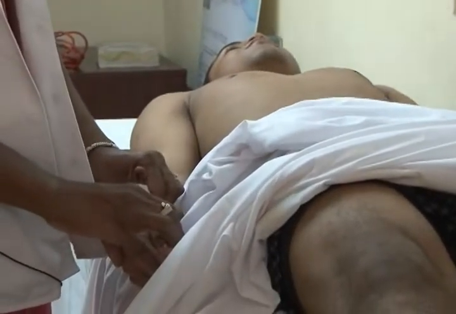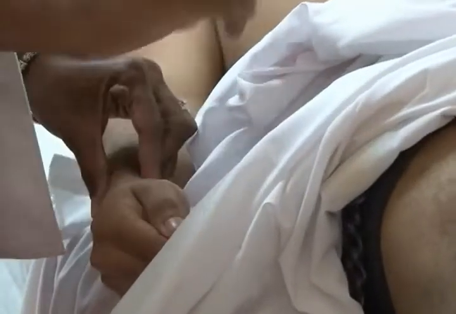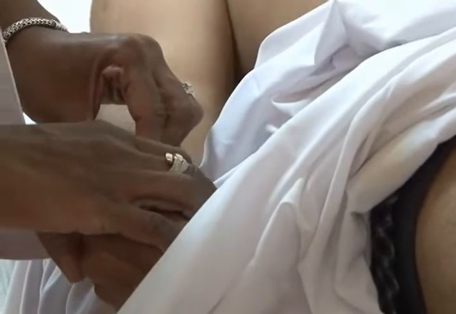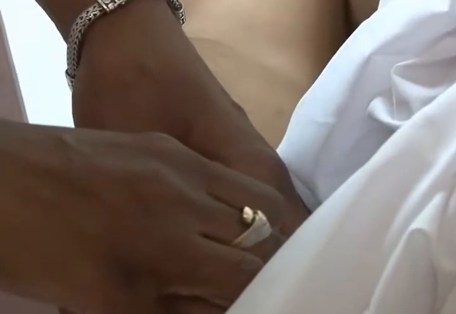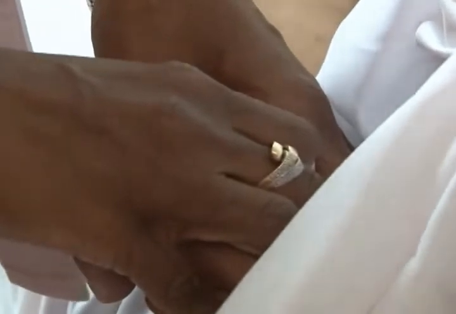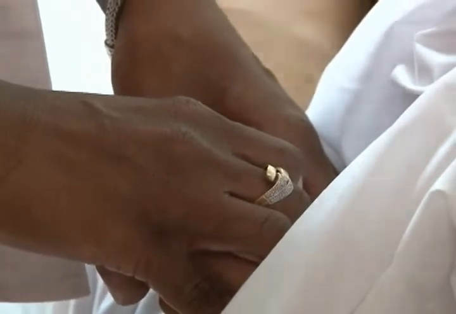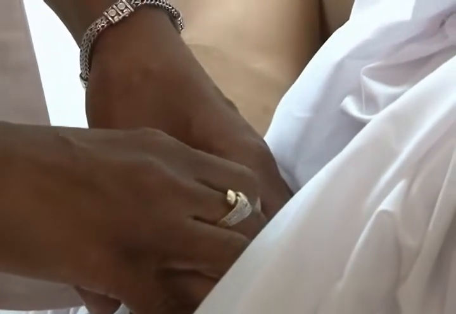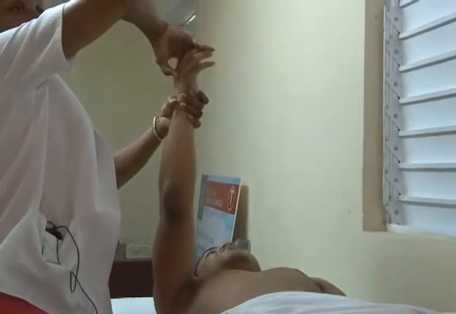Another maneuver that we perform with the radial pulse is palpating for the presence of a collapsing pulse. We feel for the radial pulse with the distal metacarpal joint. We palpate for the pulse and then release our hands until we just stop feeling the pulse. Then we say to the patient, I'm going to raise your arm. Don't help me. I'll do it on my own, okay? Then we raise the hand, and we feel if we're able to feel the pulse again.